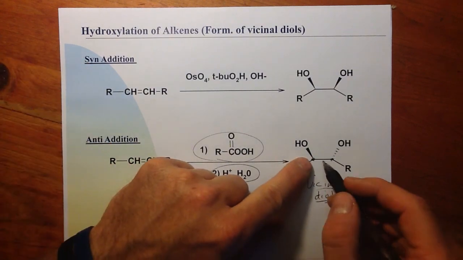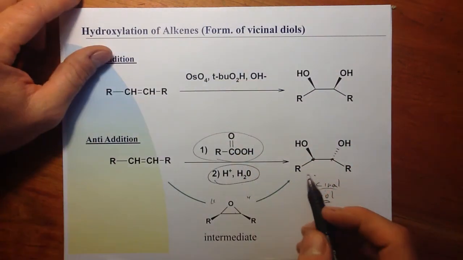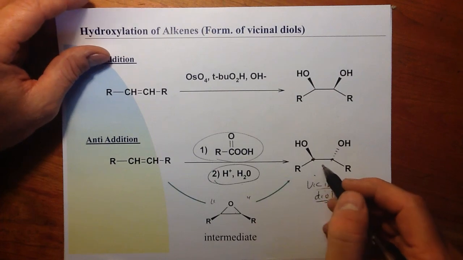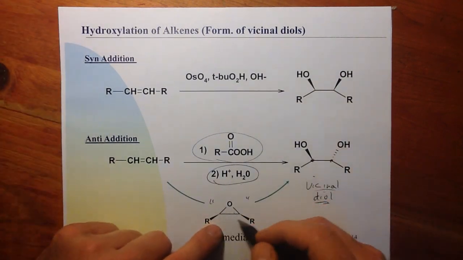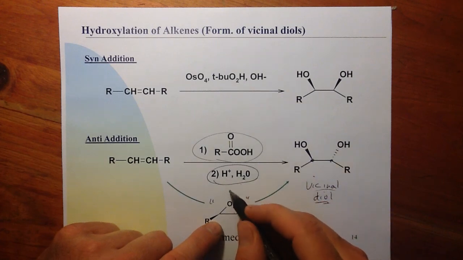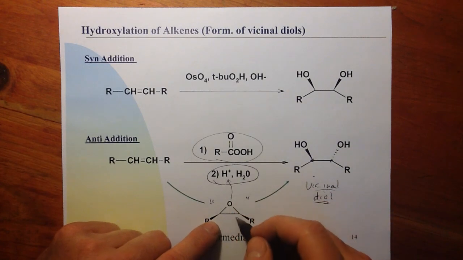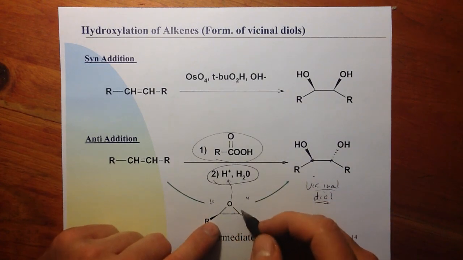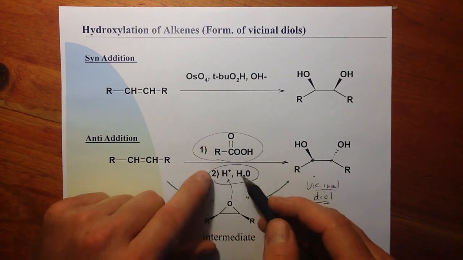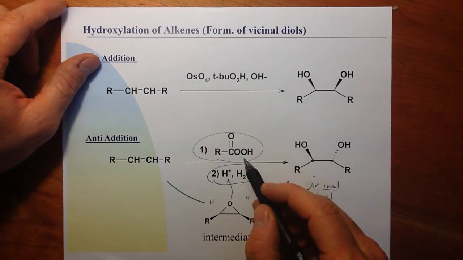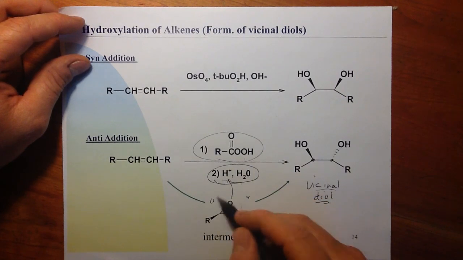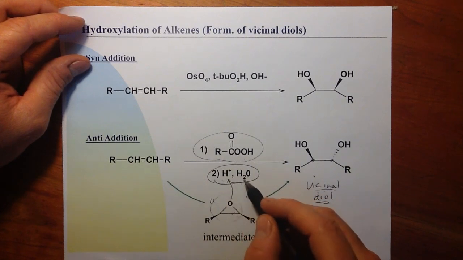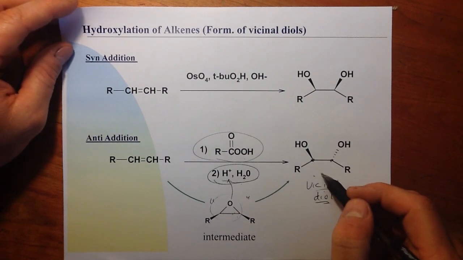So these would be in an anti-addition form. Anti-addition, this is what we have here. Now this certainly can rotate, but the mechanism here involves an anti-addition. We protonate the oxygen and the water comes in from the other side. So this is just putting two reactions back to back that you've now learned, just epoxidation in this video, but way back when we looked at epoxides reacting with acids and water, we make vicinal diols.